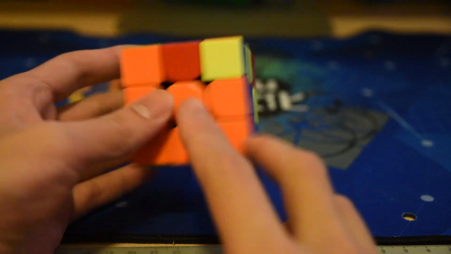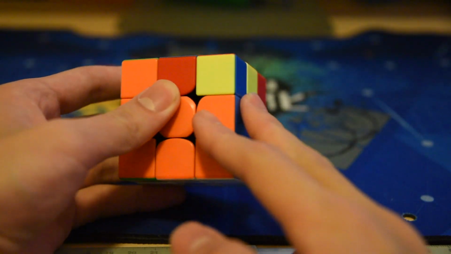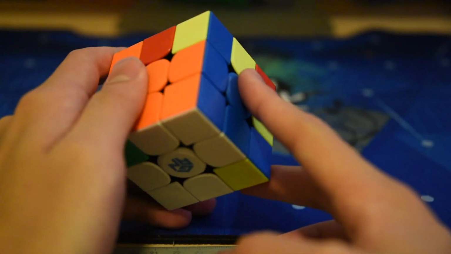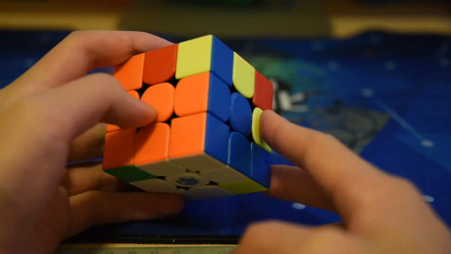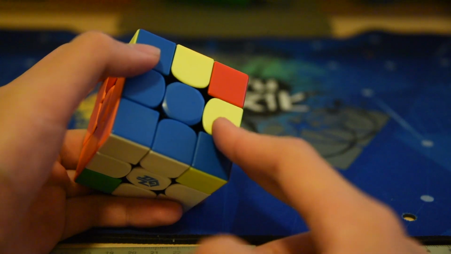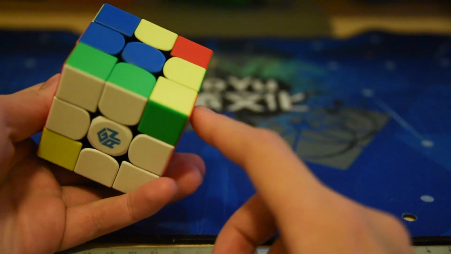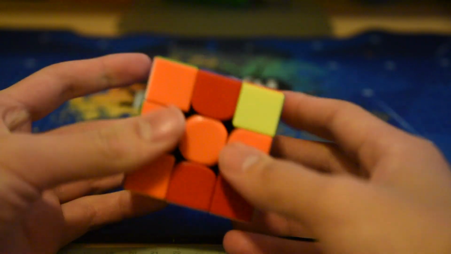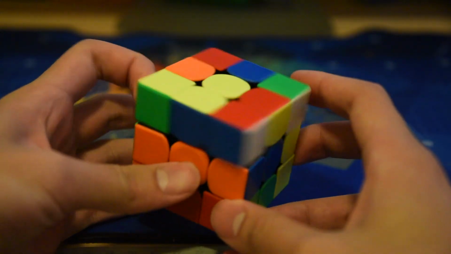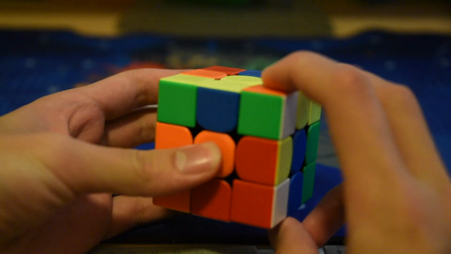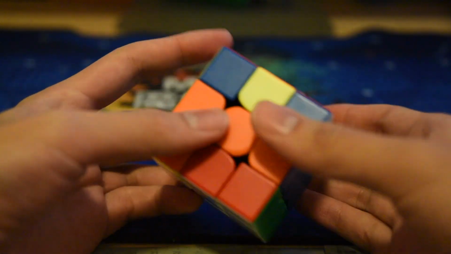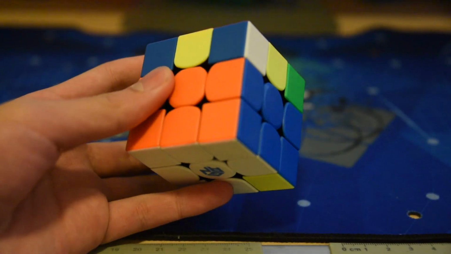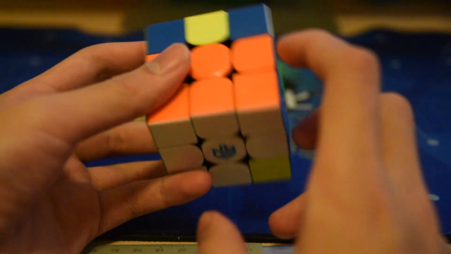However, this corner here is already used, but you can actually move the corner to an unsolved slot, and this slot is unsolved. So you can do D2, move the corner to this slot over here, and then insert it to the back by doing R prime, U prime, R, and that inserts to the back, and you can do a D2 to finish up the pair.